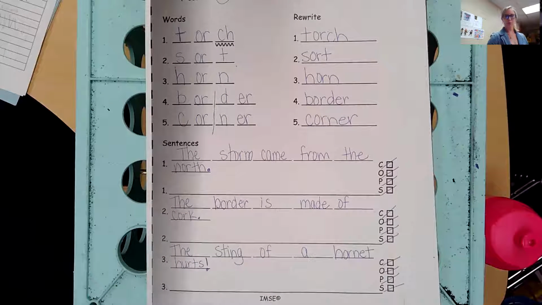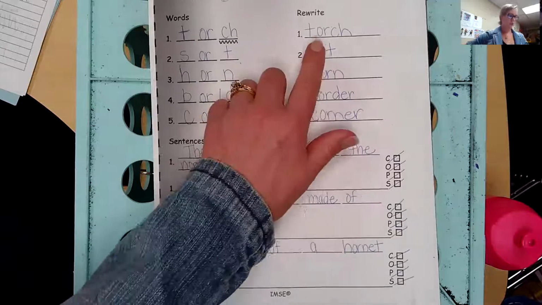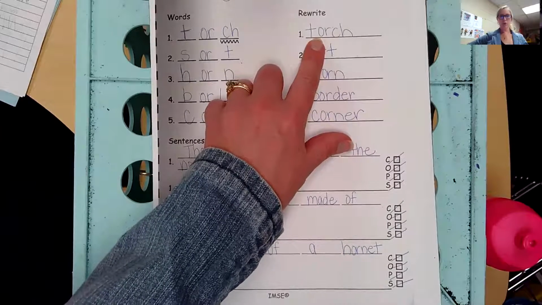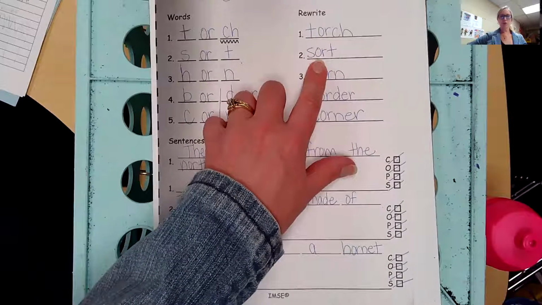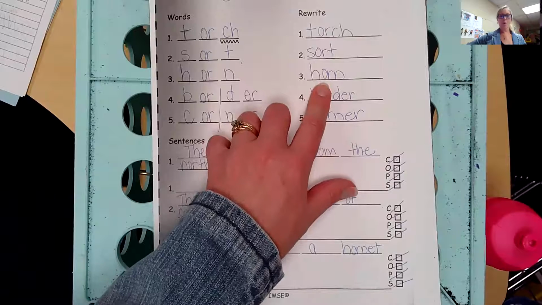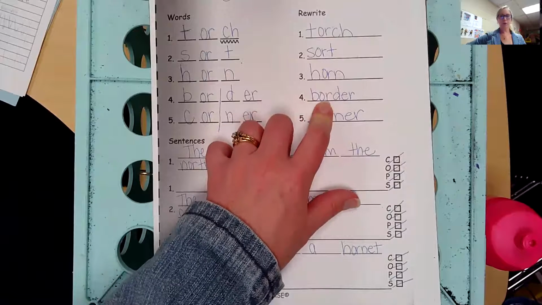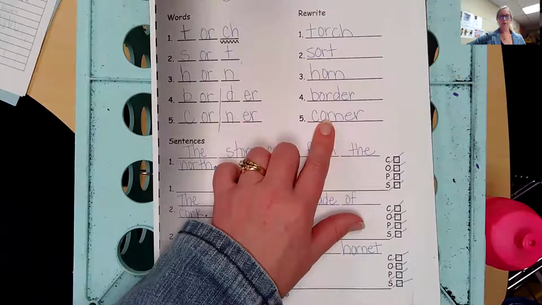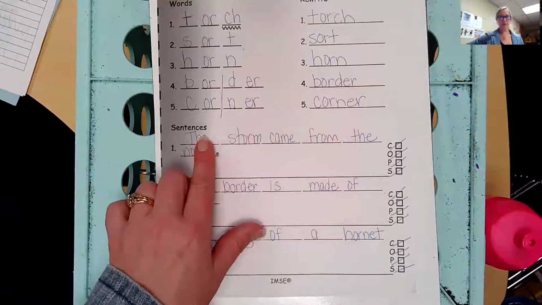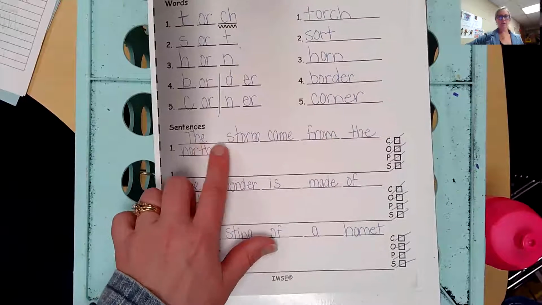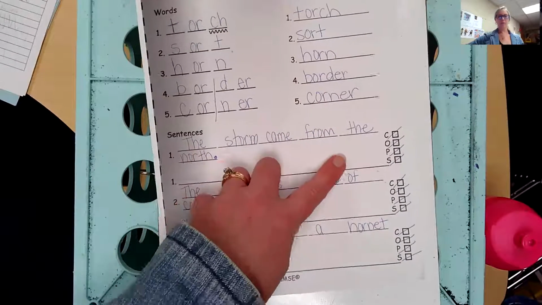Let's take a moment to reread our sentences and our words for today. We have the word torch, sort, horn, border, corner. All right, here were our sentences. The storm came from the north.